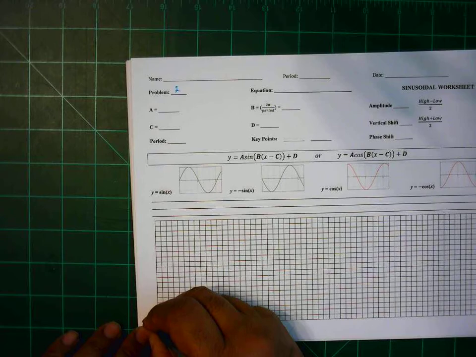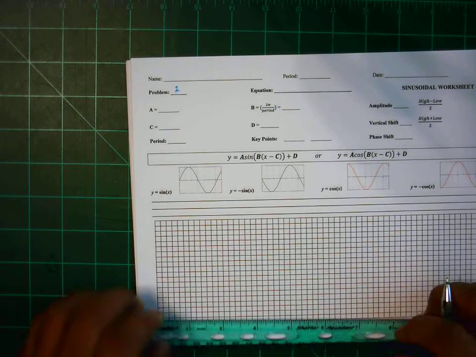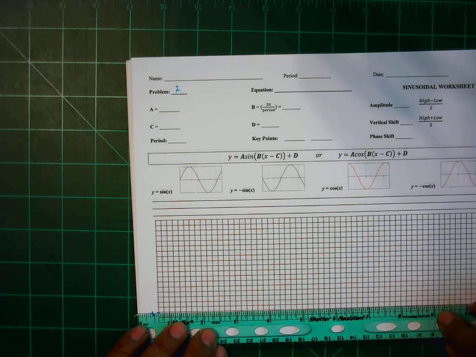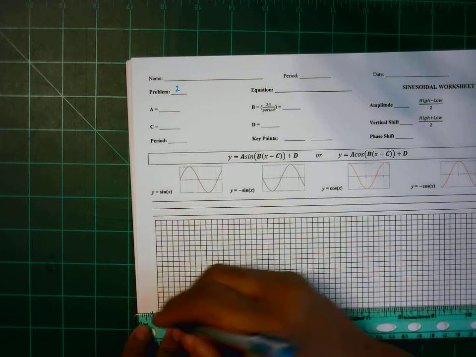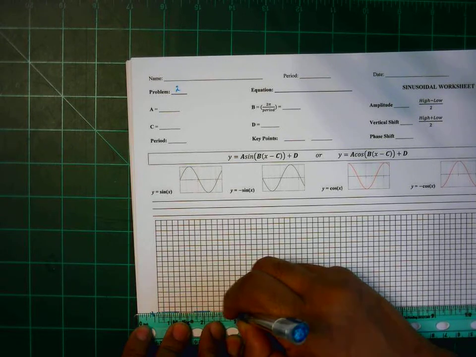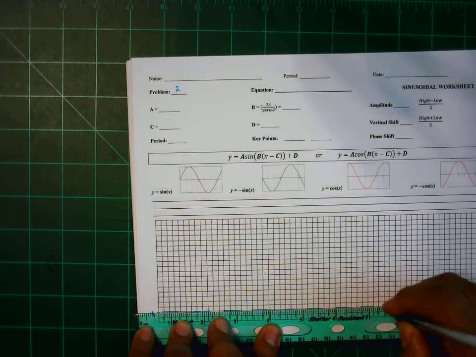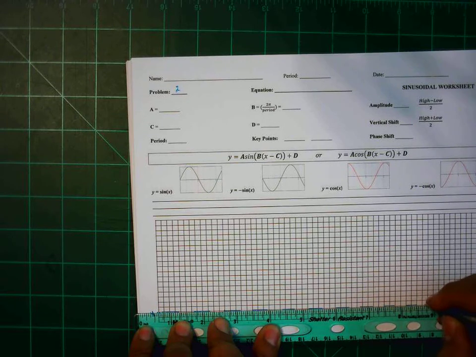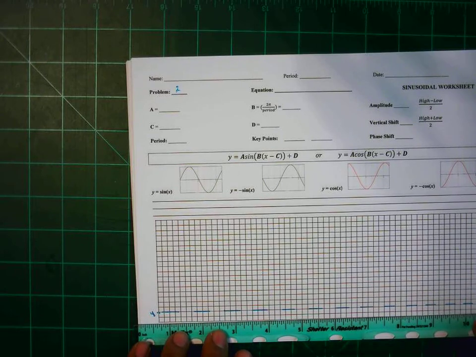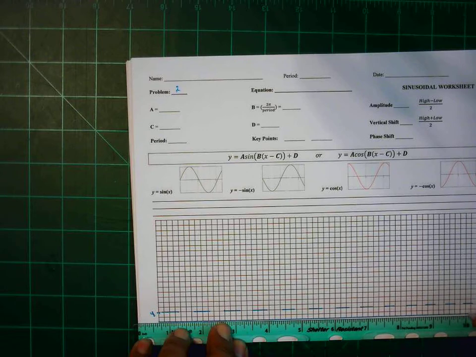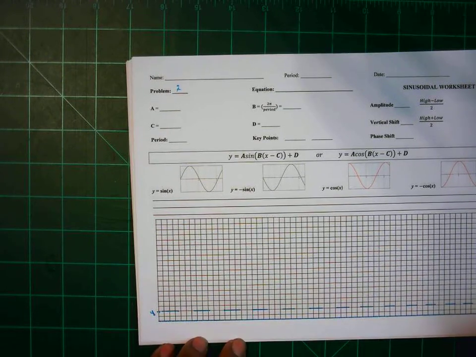We know our minimum value is 4 feet, so I'm going to mark this off as 4 feet. I'll do that with a broken line. So this is the x-axis.